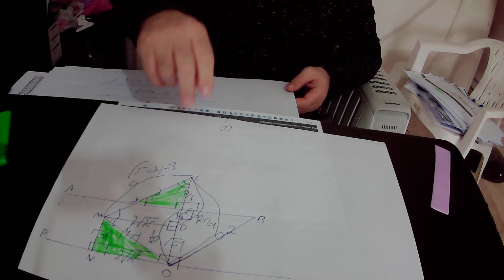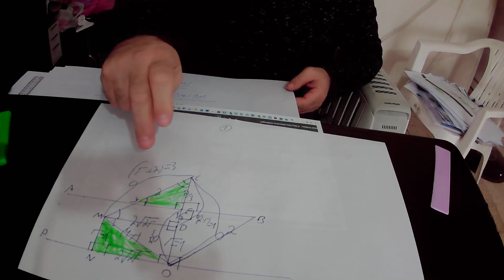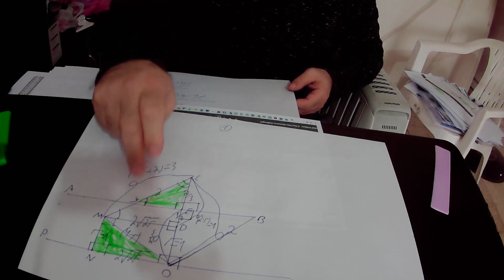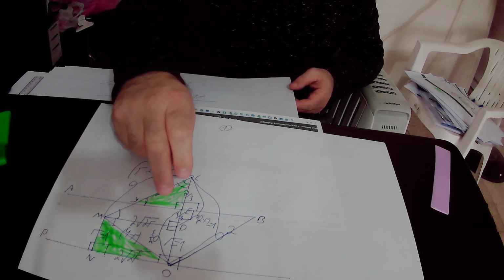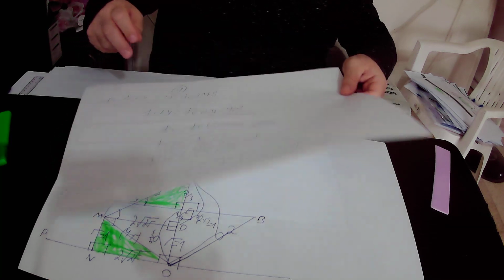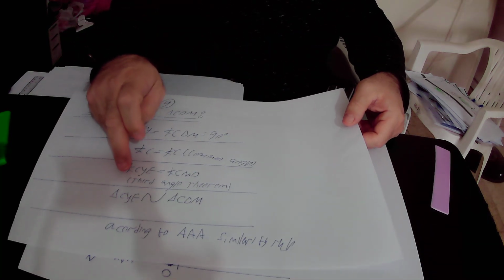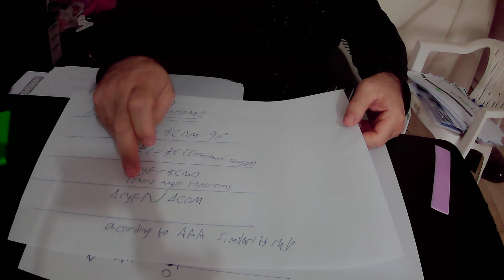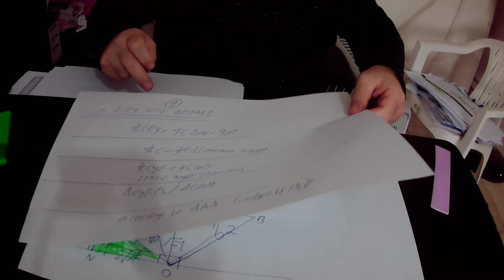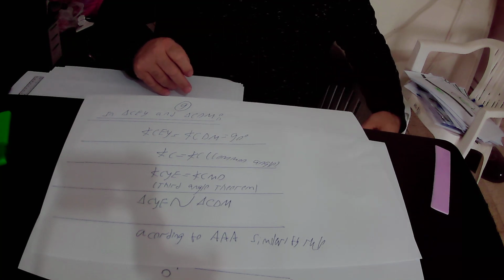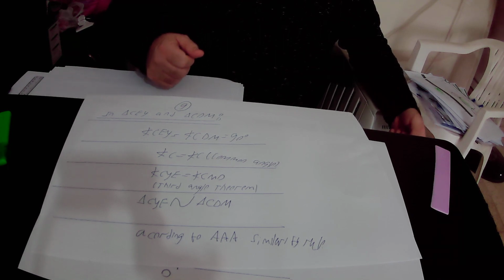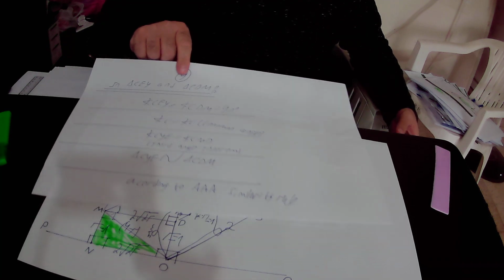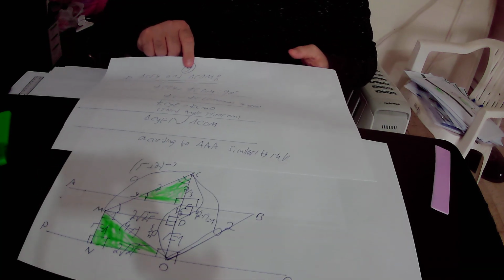So we actually proved that all three angles of the green triangle are congruent to all three angles of the right triangle CDM. Therefore, we proved that those two right triangles are similar to each other according to the angle similarity rule. We proved that triangle CYE is similar to triangle CDM. And what is the angle similarity rule? It says that if you prove that all three angles in one triangle are congruent to all three angles in another triangle, then those two triangles are similar to each other.